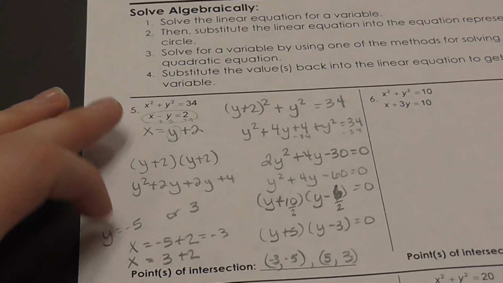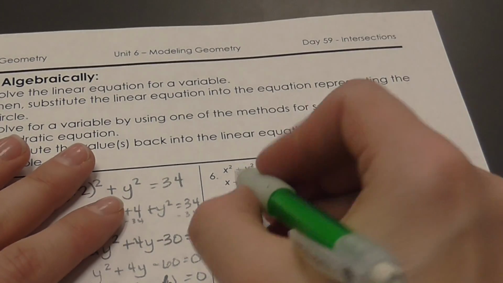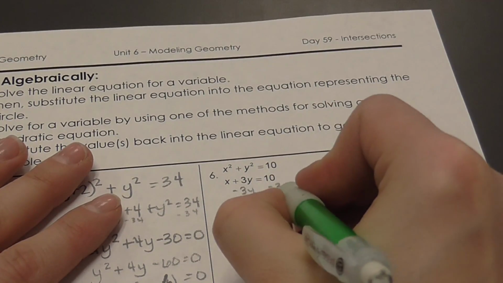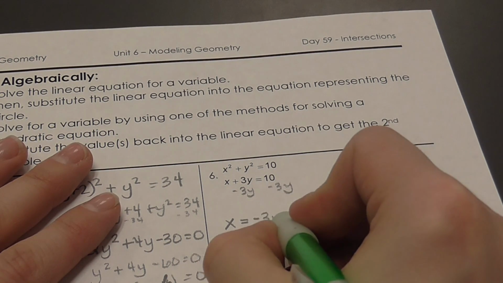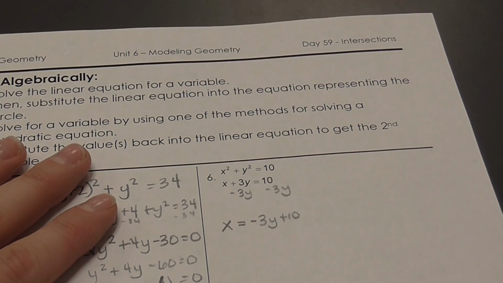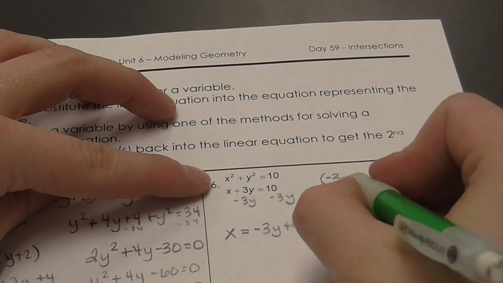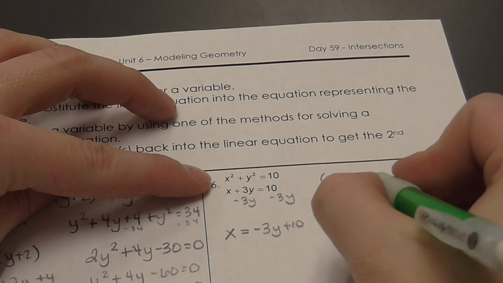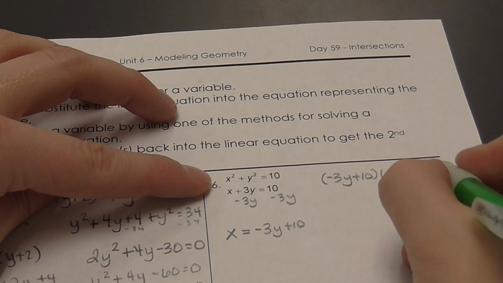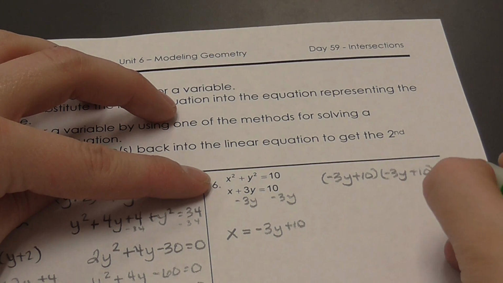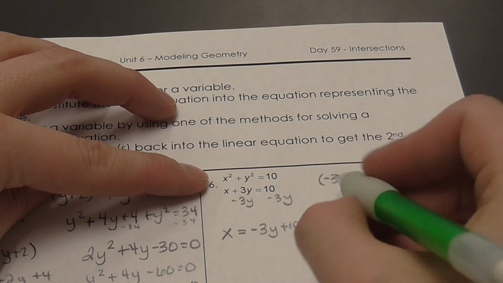Let me demonstrate another one for you. Again here, I'm going to get x by itself, so I'm going to subtract 3y from both sides. So I get x equals negative 3y plus 10. So I'm going to substitute this in for my x. Negative 3y plus 10 squared, I'm just going to write it as negative 3y plus 10 plus y squared equals 10. I'm going to square this by multiplication.